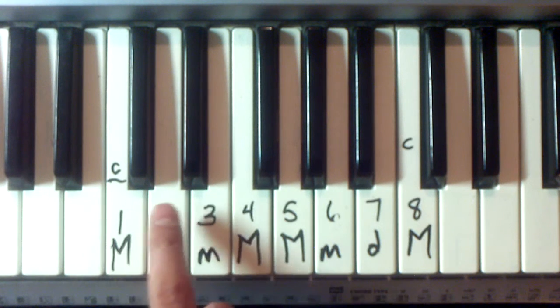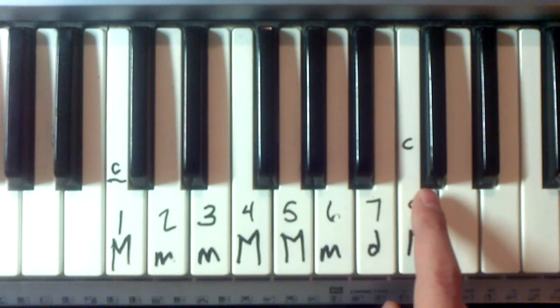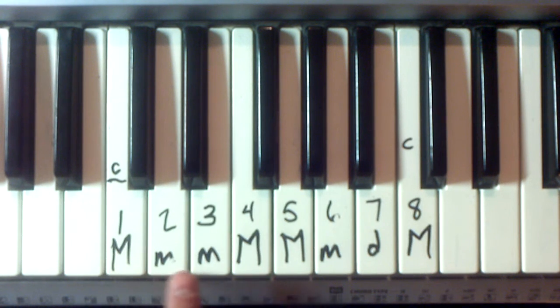From the 1 to the 2, whole, half, whole, half, major, minor, minor, major, major, minor, diminished. Back to the major. And that's a really good start with where we are today.